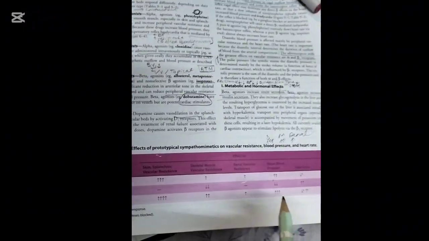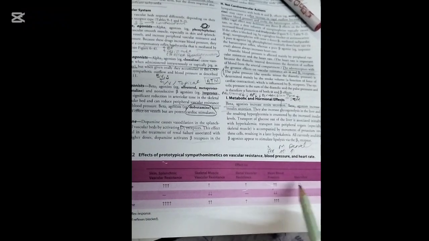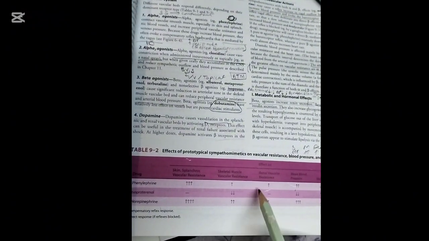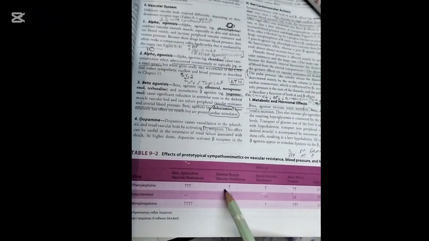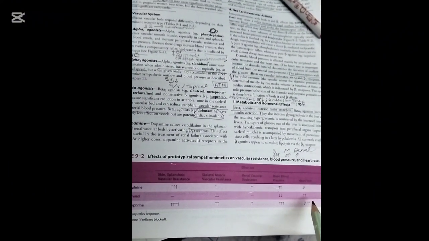Now let's talk about isoproterenol. Isoproterenol is going to have an effect only on a few organs. So it is not going to have any effect on skin, splanchnic vessels, or the kidneys, but it is going to have an effect on the skeletal muscles as well as the mean blood pressure and the heart rate. So what is it going to do to the skeletal muscle vascular resistance? It is going to moderately decrease the skeletal muscle vascular resistance, and it is also going to moderately decrease the mean blood pressure. And what is it going to do to the heart rate? It is going to increase the heart rate. Isoproterenol is going to increase the heart rate.